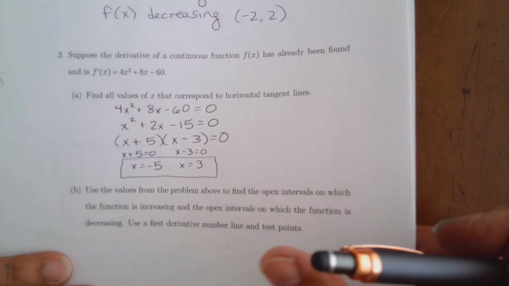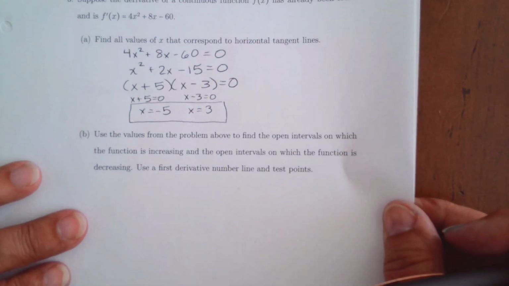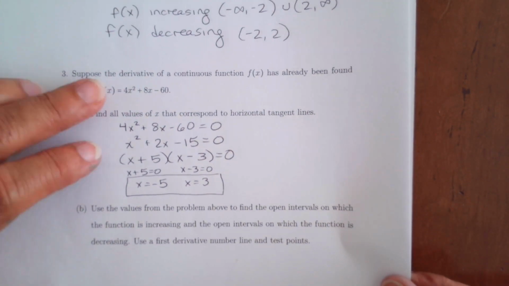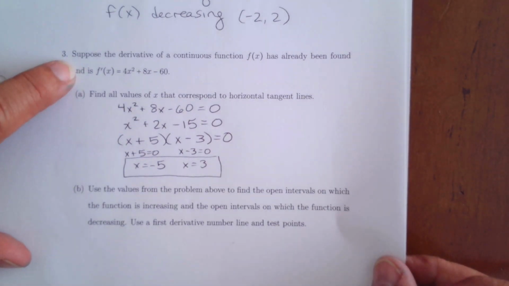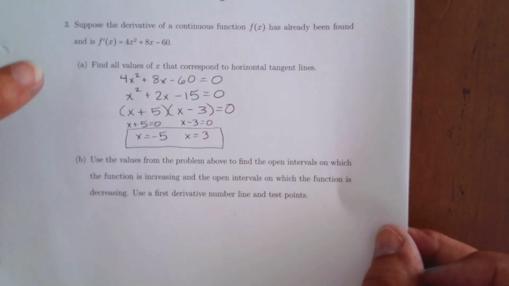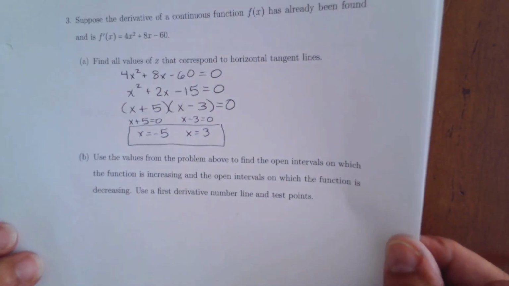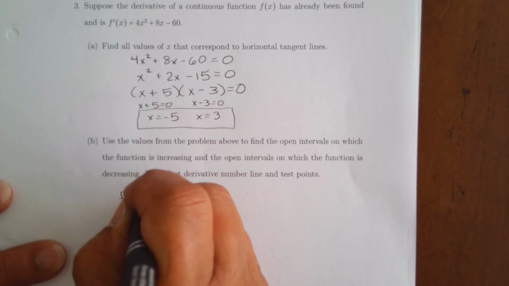Now part B, just like we did above, we're going to find where this function is increasing and decreasing, even though I don't have the function, doesn't matter. I don't know what the function is, but I know its derivative. So I can find where the function is increasing and decreasing because I know this. So we're going to take where the derivative equals 0 on the number line.